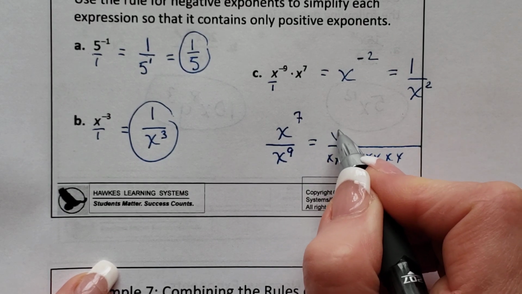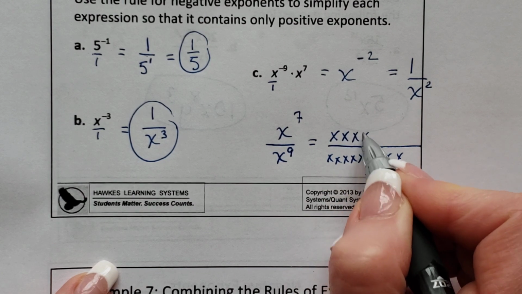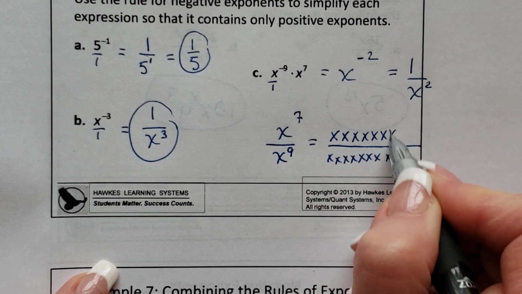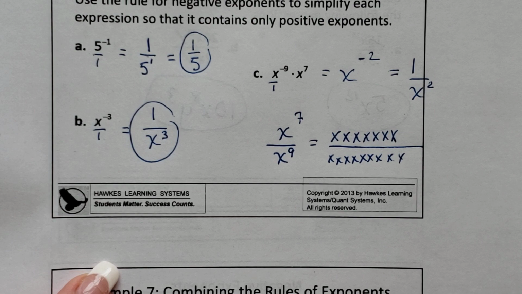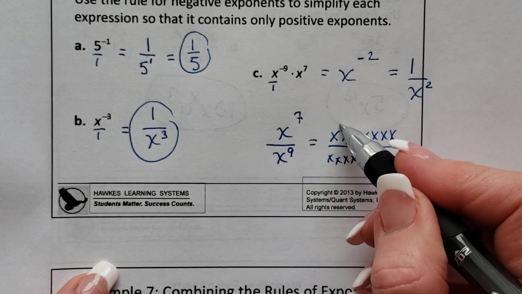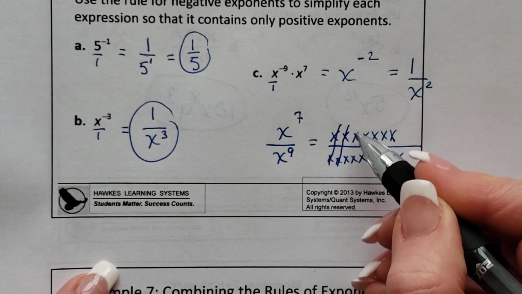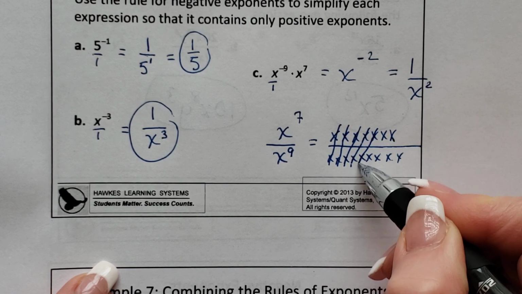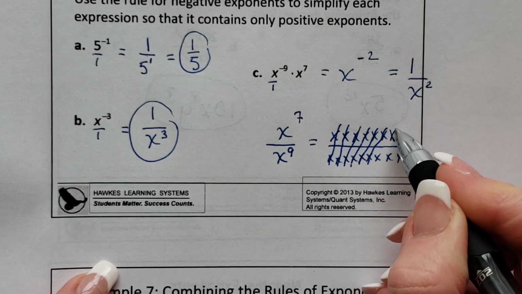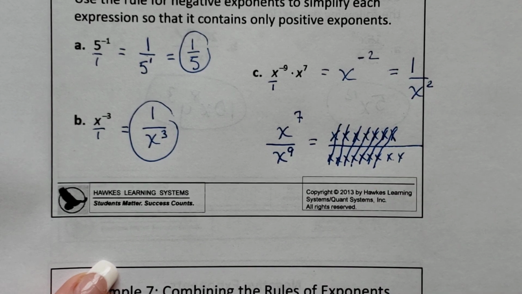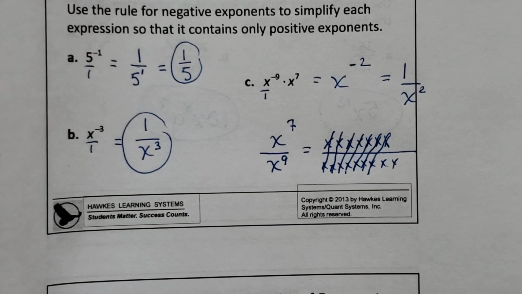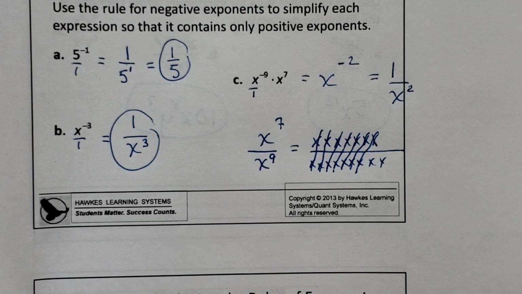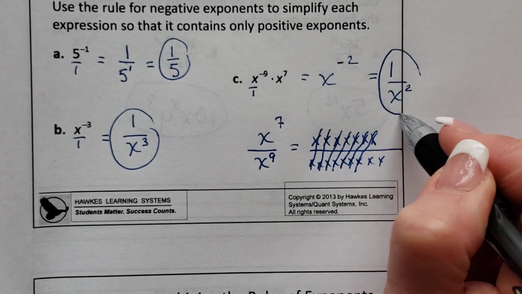I'd have 7 on the top. 1, 2, 3, 4, 5, 6, 7. That means I would have 7 pairs of x's that cancel. 1, 2, 3, 4, 5, 6, 7. And once everything canceled, I only have 2 x's left in the denominator, which is what my answer right here was.